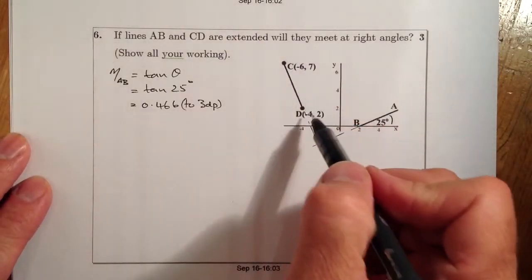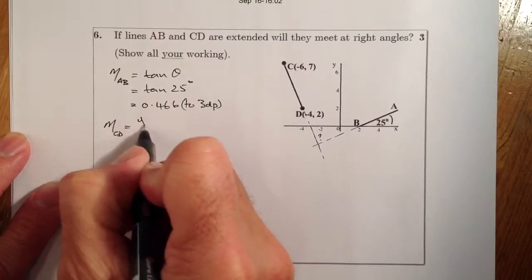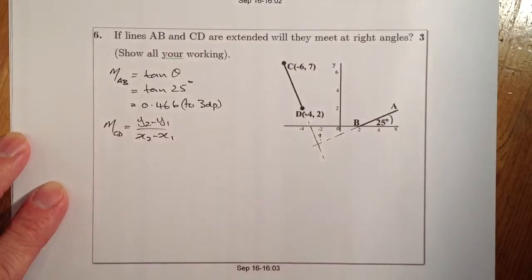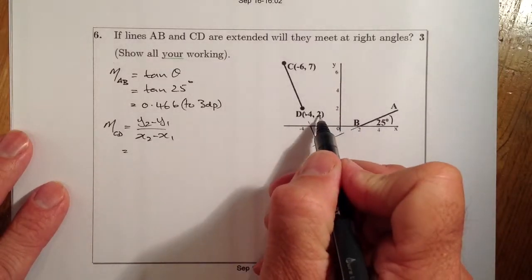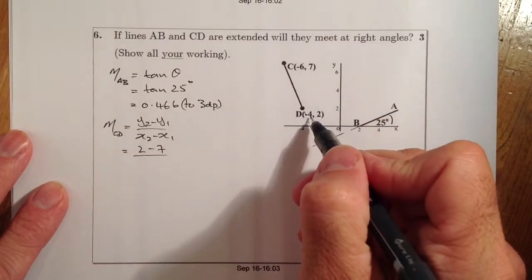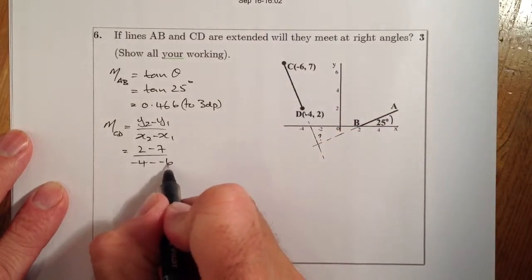I'll then work out the gradient of CD. So let's go ahead and do that. And what we'll do is use y2 minus y1 all over x2 minus x1, because we've got two coordinates. We can work out the gradient from there. So what I'll go for is 2 take away 7, and I've got -4 take away -6.